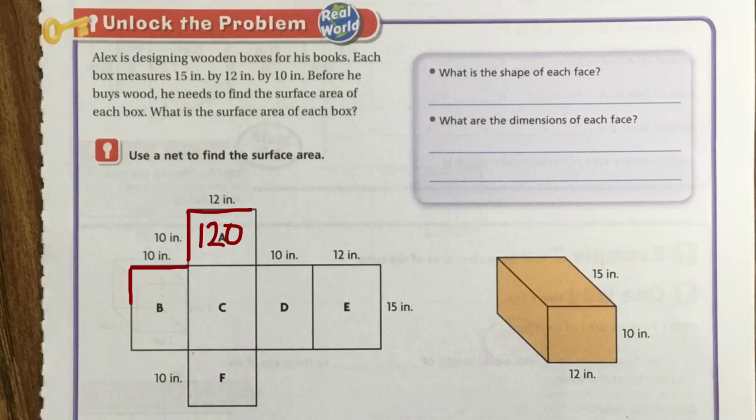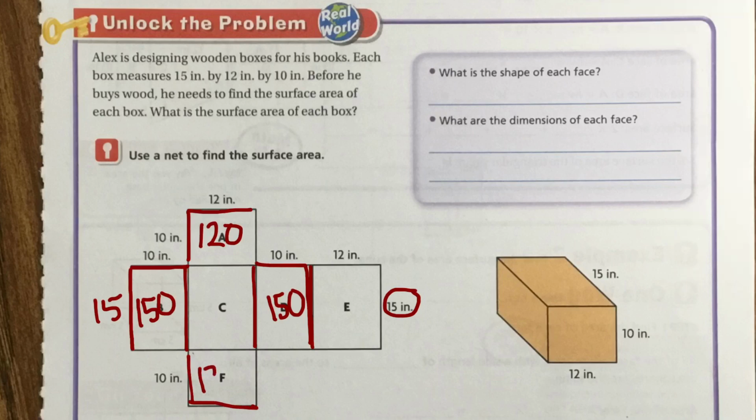All right. This one is 10 here. How do I know what this side is? I look over here at this side, so it's all the same. All these are the same. So this side is 15. So what's 10 times 15? 150. Okay, I know this one's the same. 10 times 15, so that's 150. I know this is 10 times 12, so that's 120.